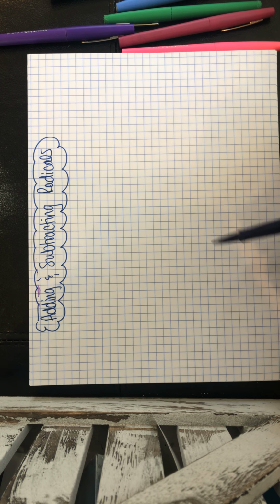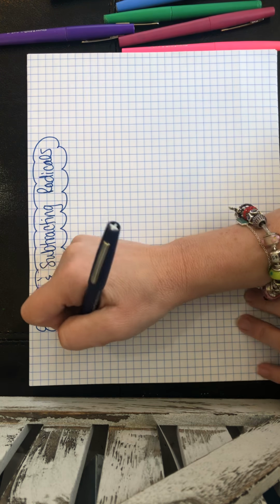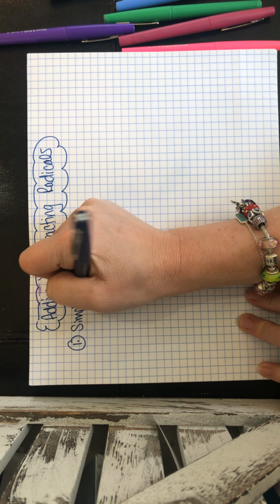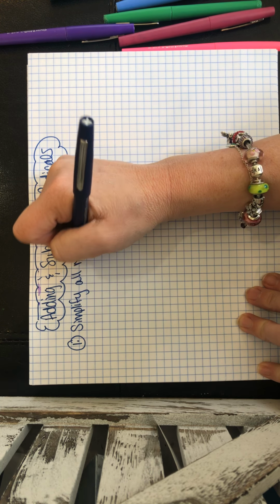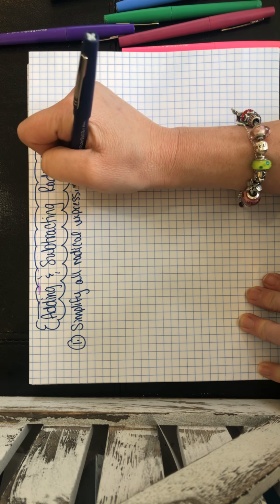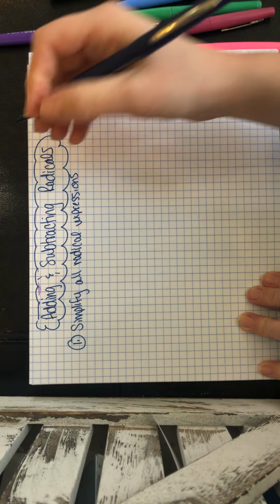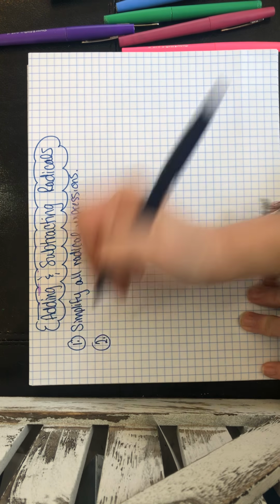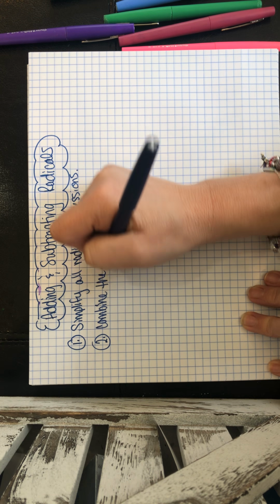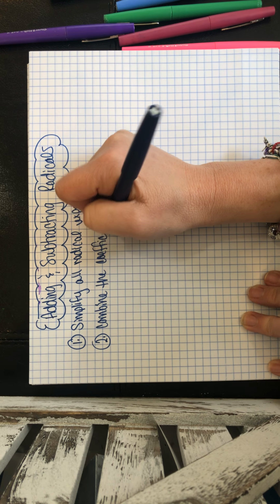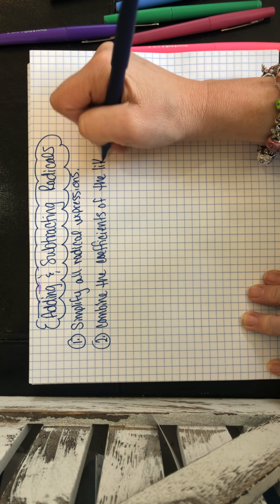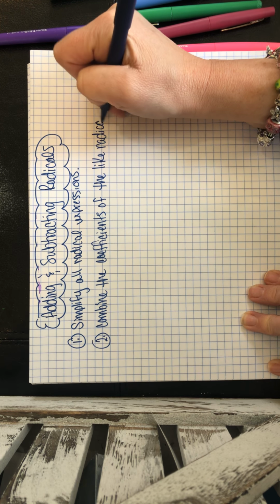So for adding and subtracting radical expressions, the first thing that you need to remember is that you need to simplify all radical expressions. Then the second thing you need to remember is combine the coefficients of the like radicals.